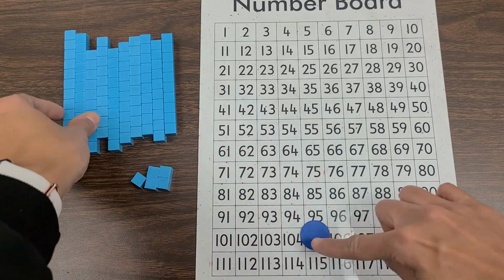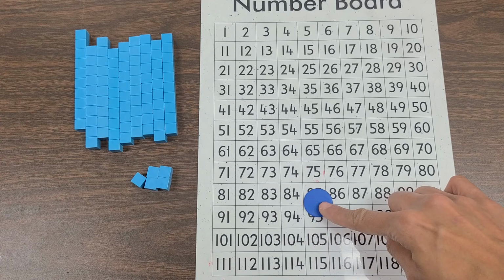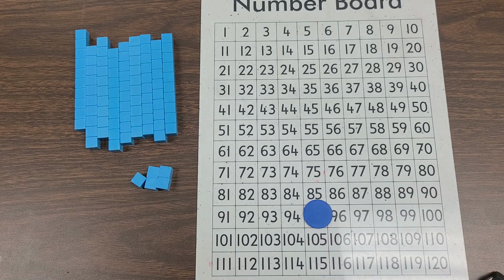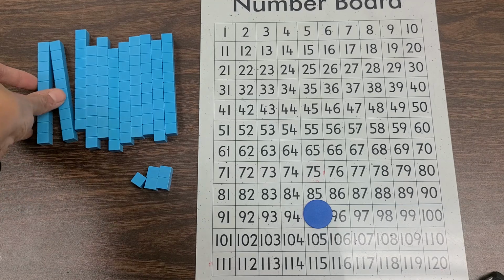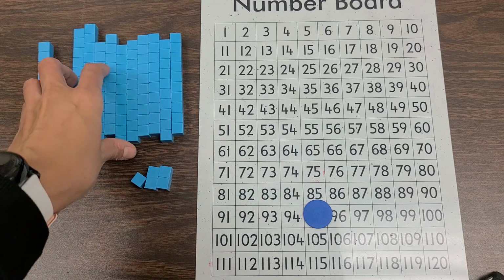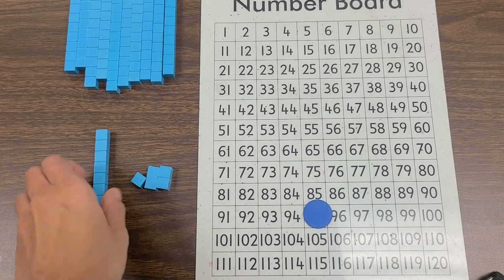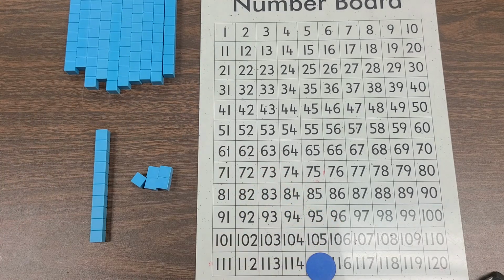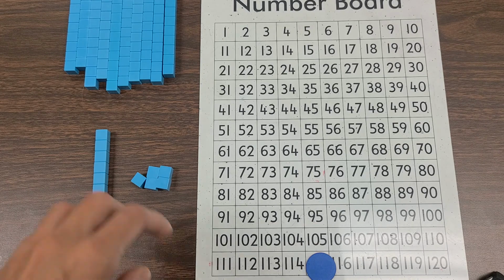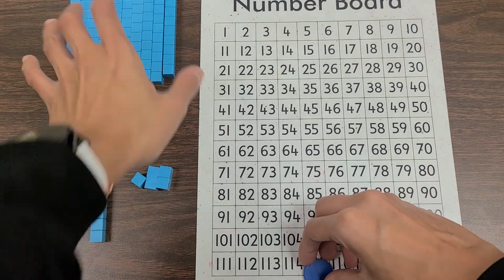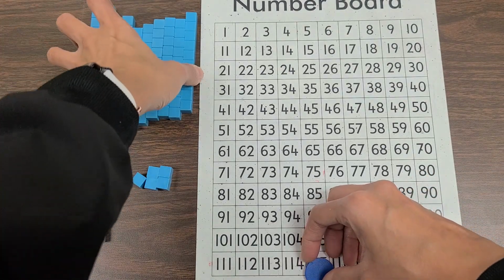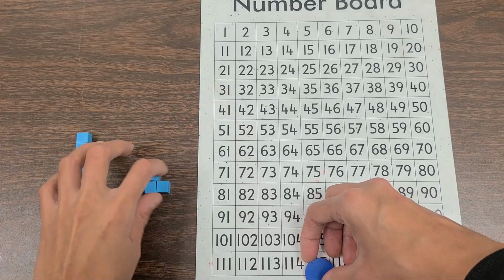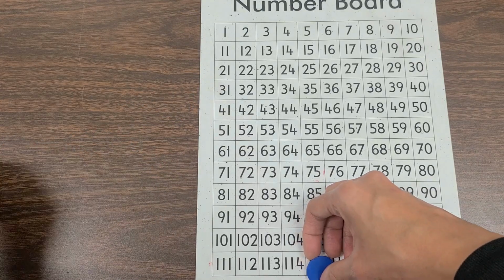So again, I've got to go back to 95. So I have 95. But now I'm going to add 2 tens. So 9 plus 2 is 11. So I have 11 tens right here. But when I have 11 tens, I can make 100. And then I have 15. Okay? Keep in mind we can practice this one using the number board, but they can also have models on the side. So now I'm going to practice just with the number board.